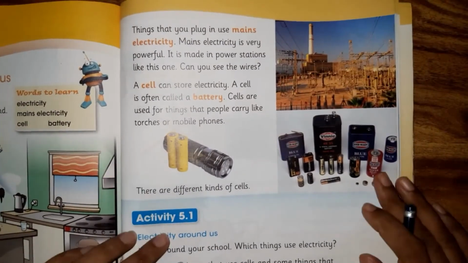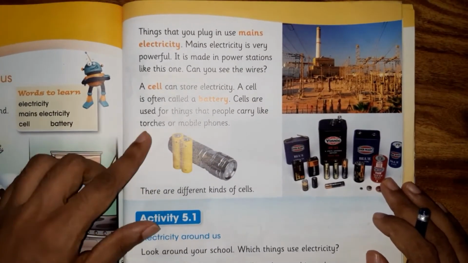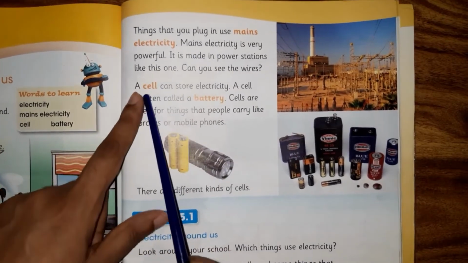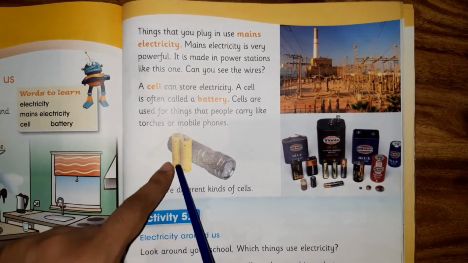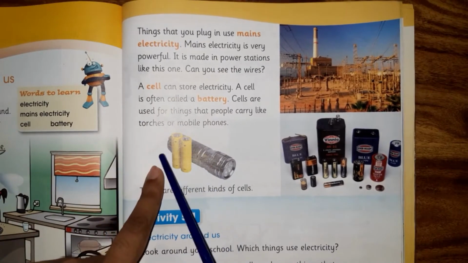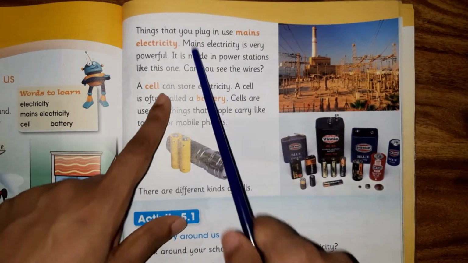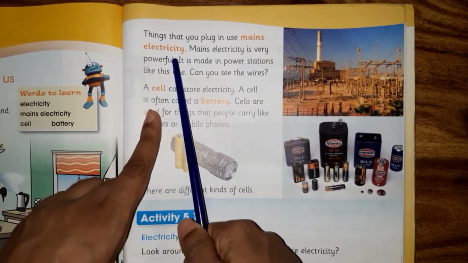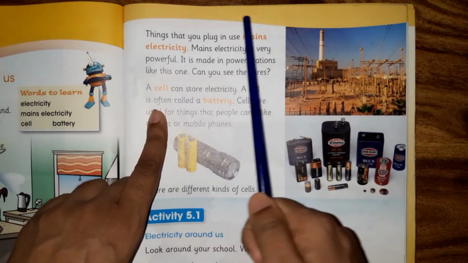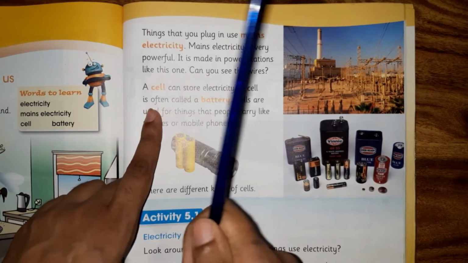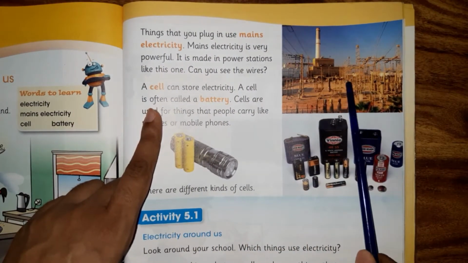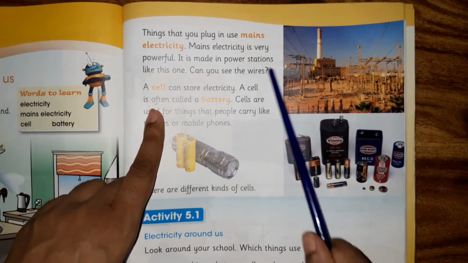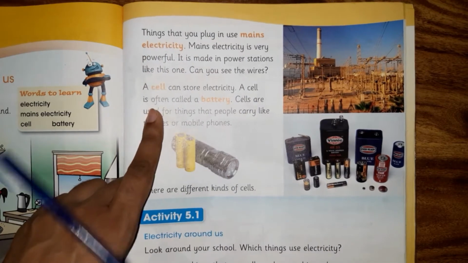Now here, what is mains electricity? Cell we already know, what they are, and inside the cells we know there is electricity. And mains electricity is coming from where? We already learned that this mains electricity is coming from power stations. So power stations are big areas where this mains electricity is produced.